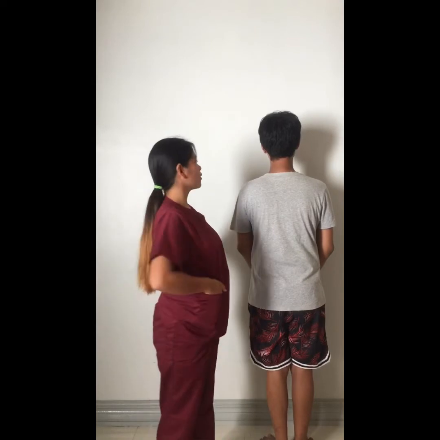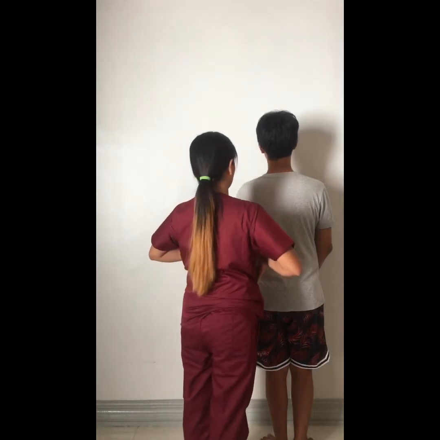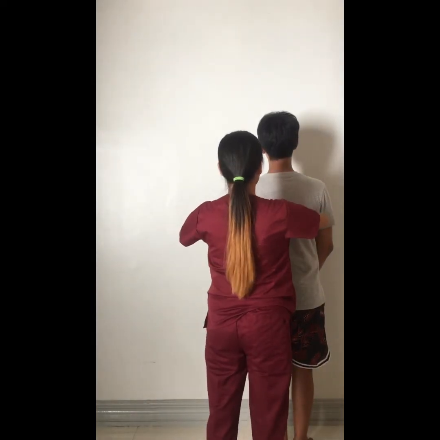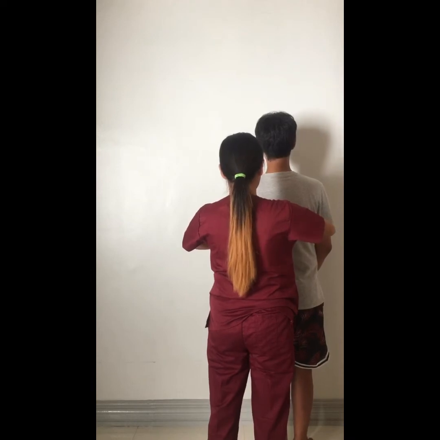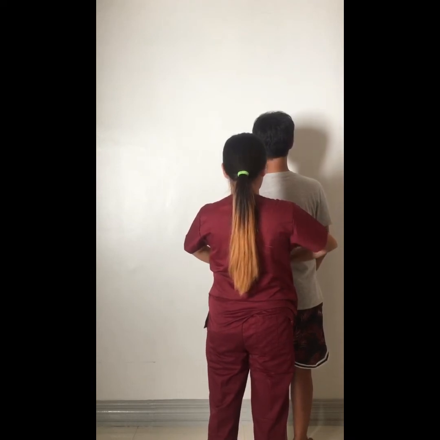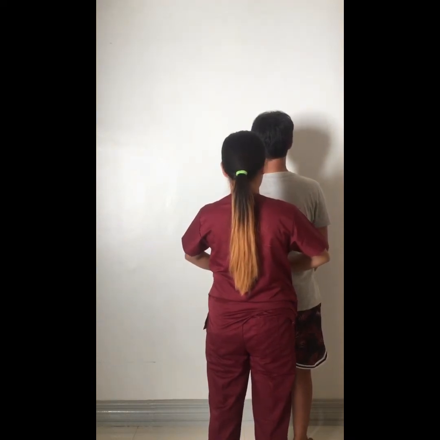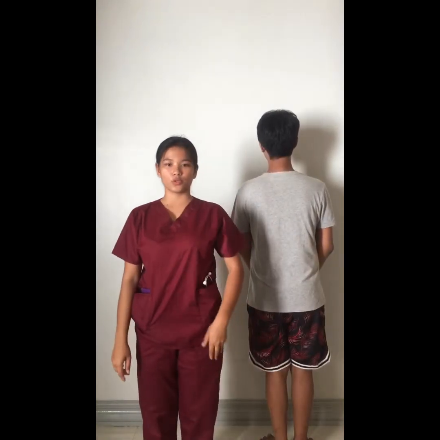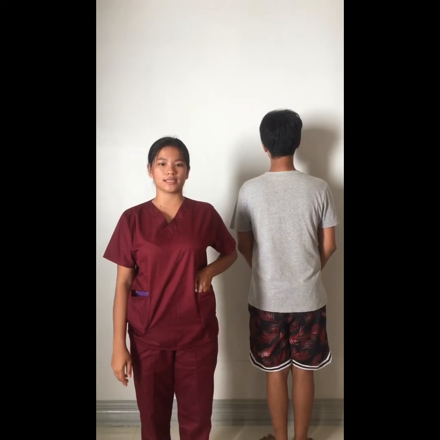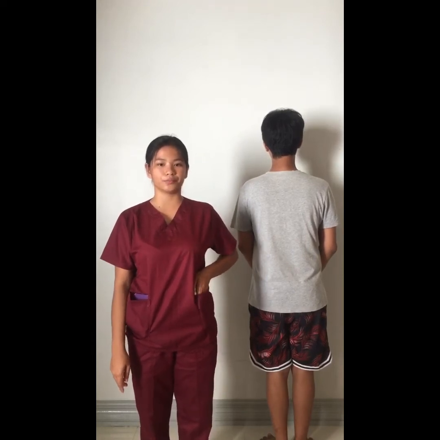The next one will be the tactile fremitus. So whatever I say, sir, just repeat it. 1, 2, 3. 1, 2, 3. 1, 2, 3. So it is normal. So I will now percuss the thorax and percuss the diaphragmatic excursion.